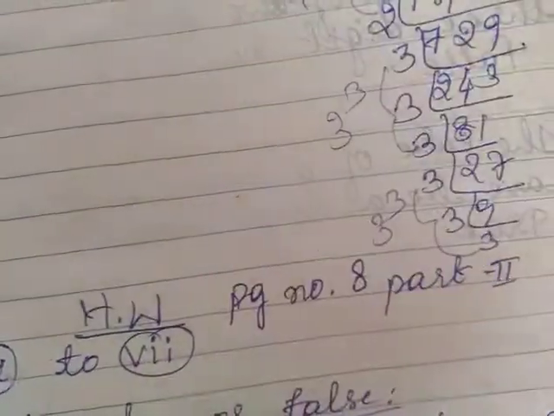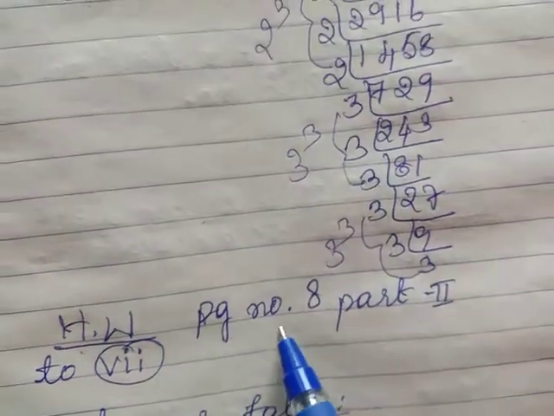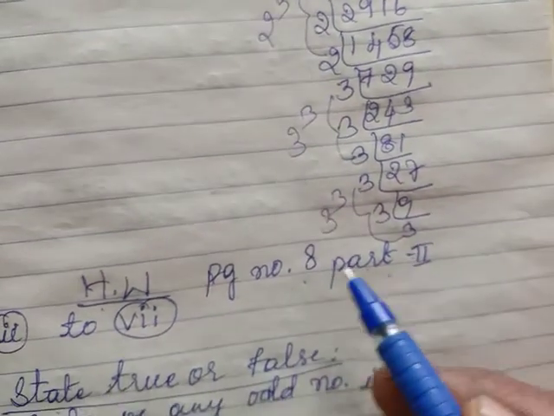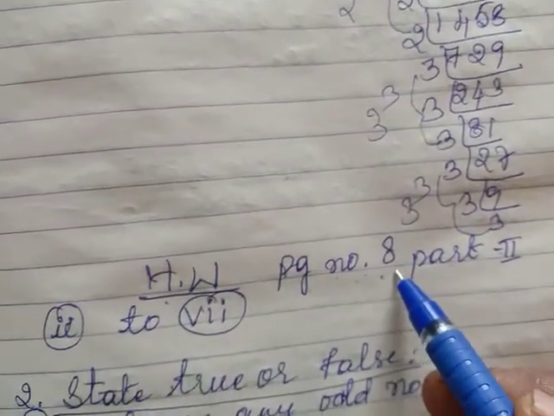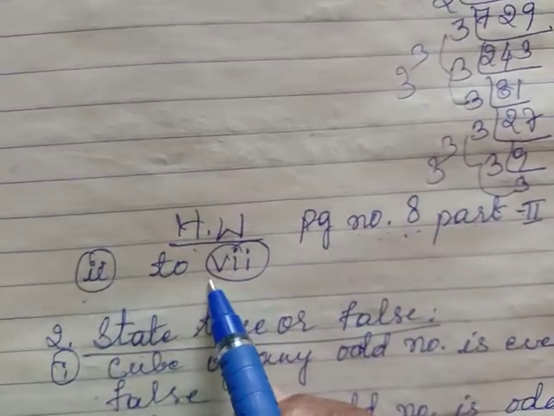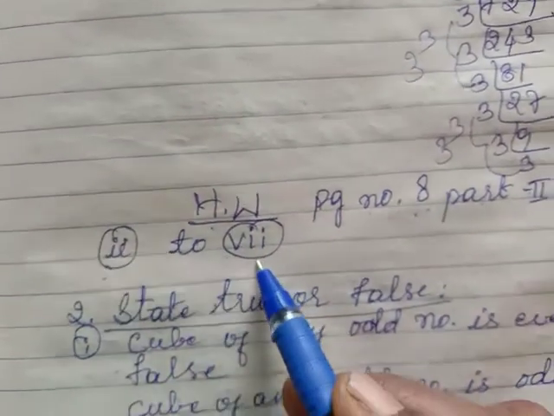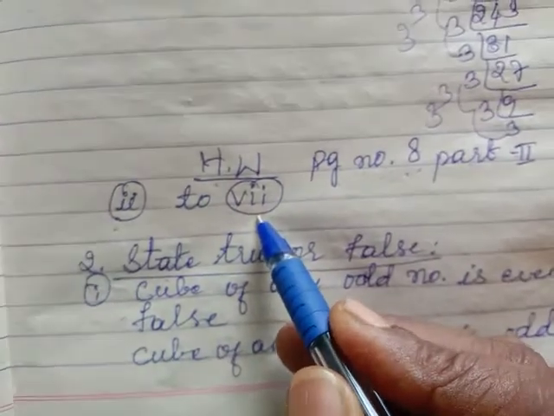Okay children, this is homework, page number 8 in part 2, page number 8. Please refer to that, and the second problem to the 7th problem, please do in your homework notebook.